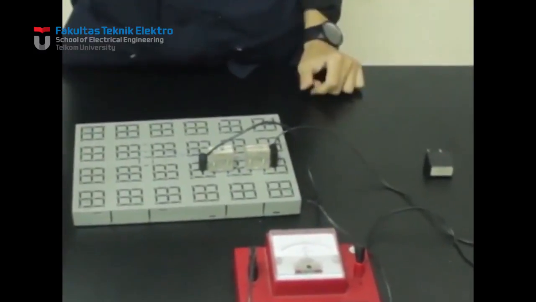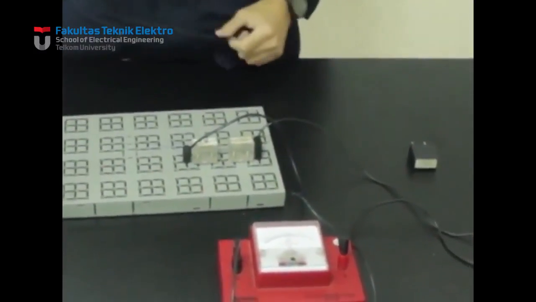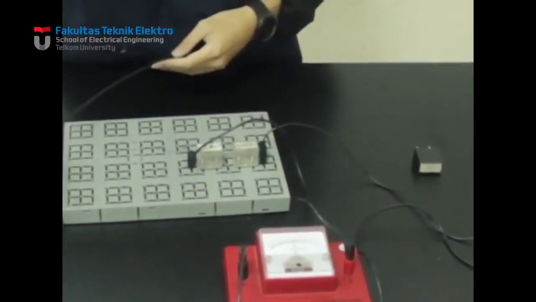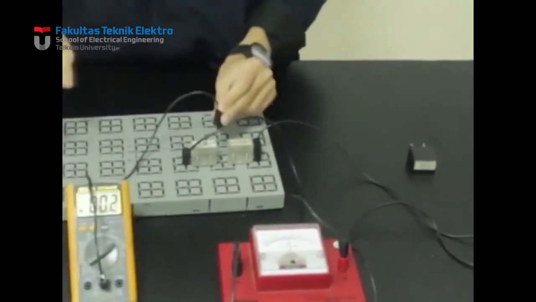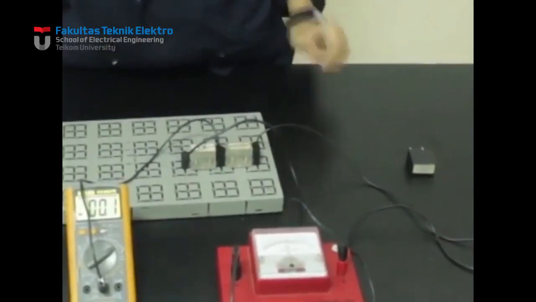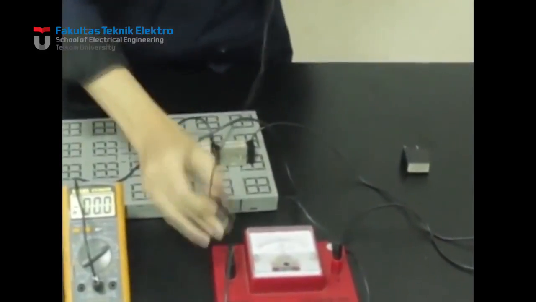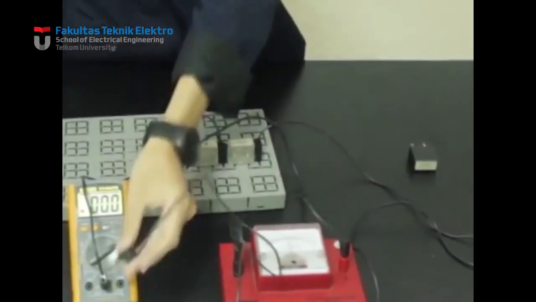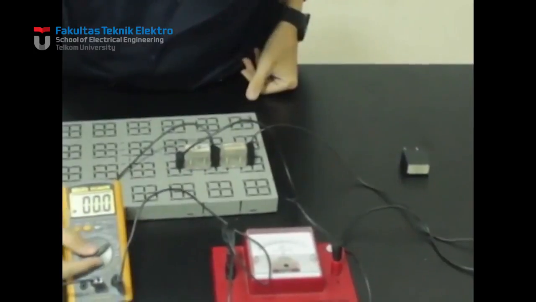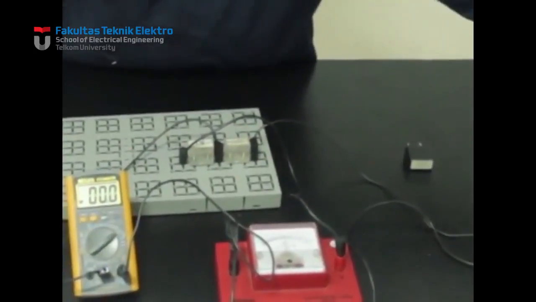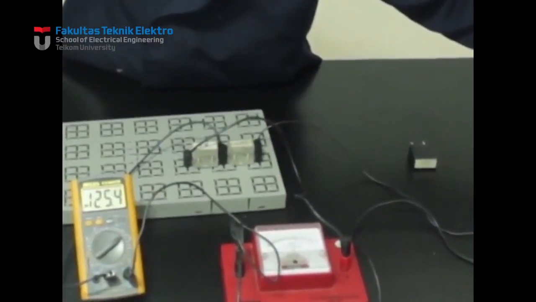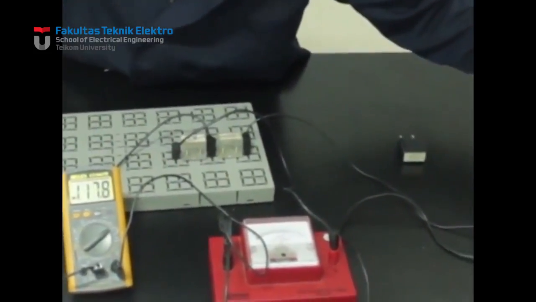In this experiment, the multimeter will measure the voltage across the multiplier resistor and galvanometer. Therefore, we will parallel the multimeter from before the multiplier resistor to after the galvanometer. This time, the multimeter will measure the voltage, so we will set it to direct current voltmeter mode because it uses a direct current power supply. And now we're going to take measurements.